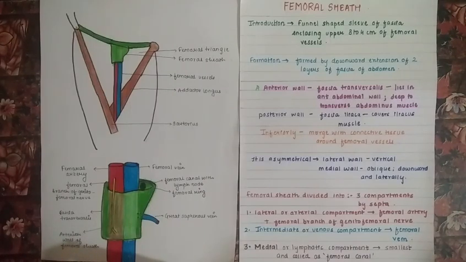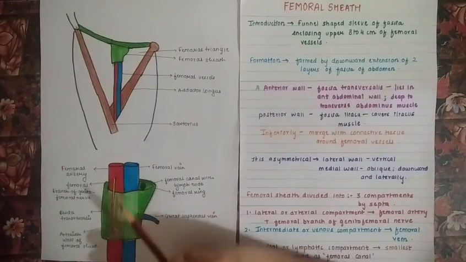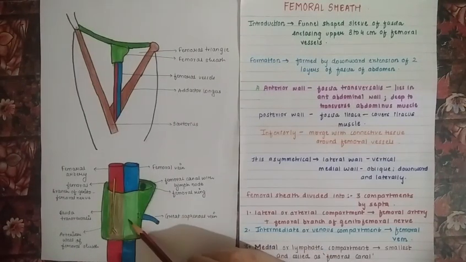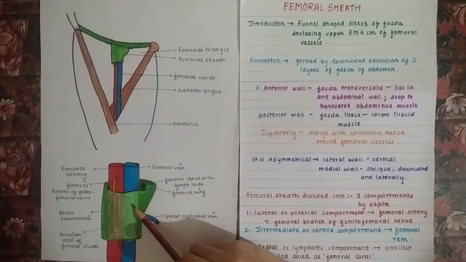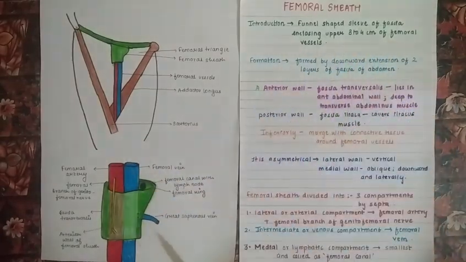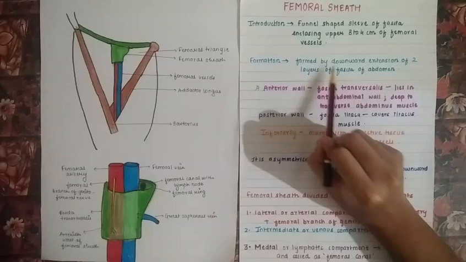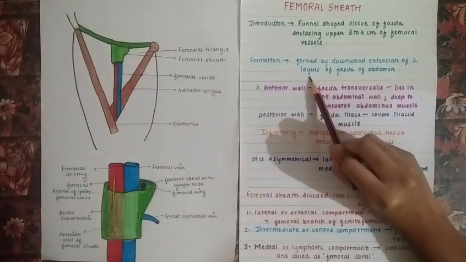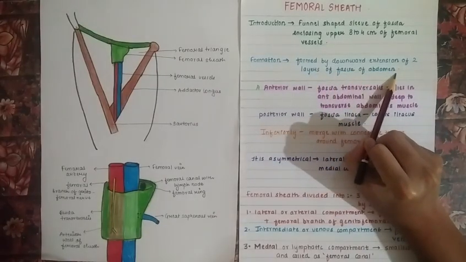Femoral sheath is the funnel shaped sleeve of fascia which covers the upper 3 to 4 cm of the femoral vessels. So femoral sheath is nothing but a fascia which covers the femoral vessels, that is the femoral artery and the femoral vein, of the upper 3 to 4 cm. Not the full femoral vessels, only the upper 3 to 4 cm. It is formed by the downward extension of two layers of fascia of the abdomen.